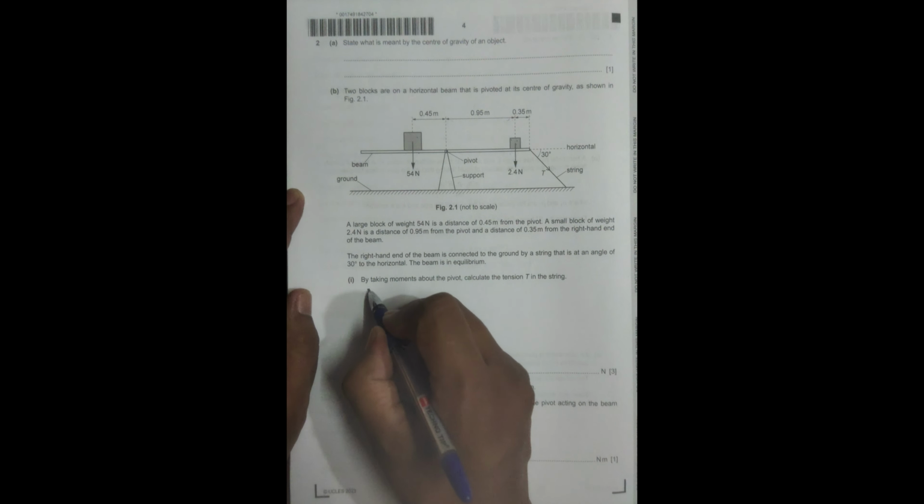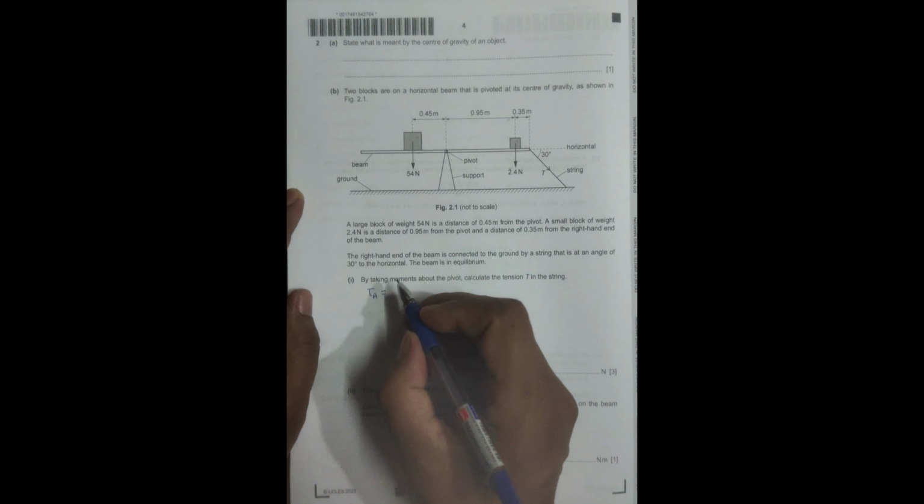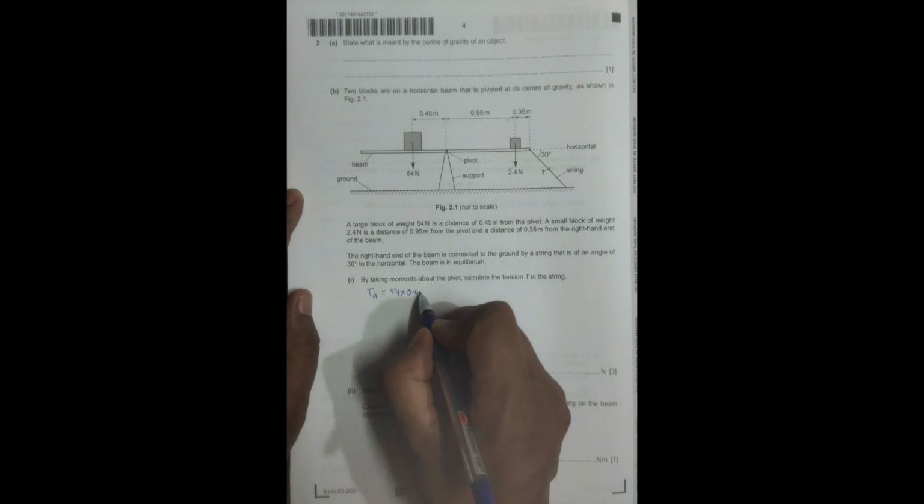So what happens here is, tau anti-clockwise, the anti-clockwise moment, is given by this weight, because the pivot is here and the weight is here, it will try to move the bar like this. So this anti-clockwise moment is given by 54 into the distance here, which is 0.45, and since the angle is 90, we don't have to use that, it's equal to 1.